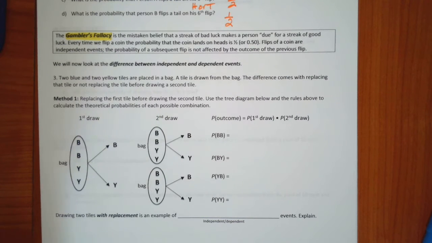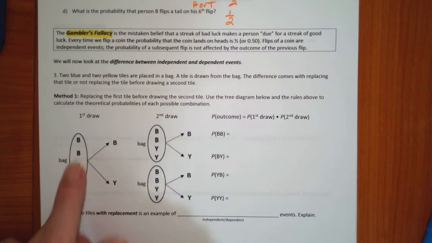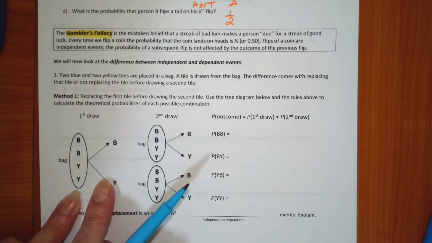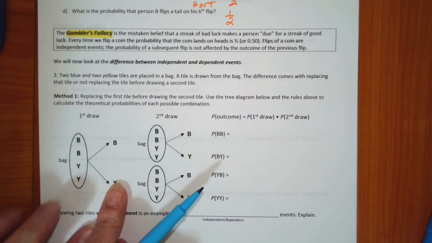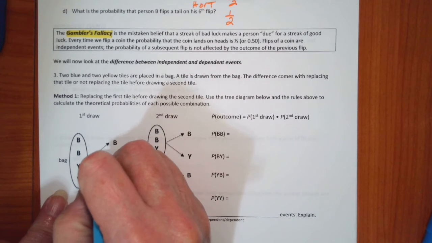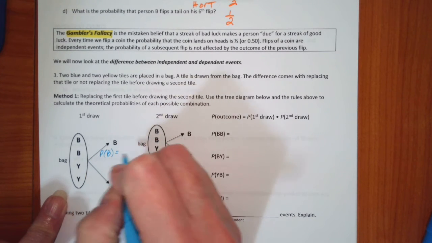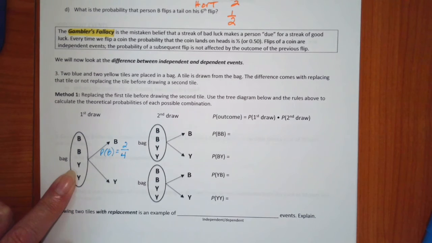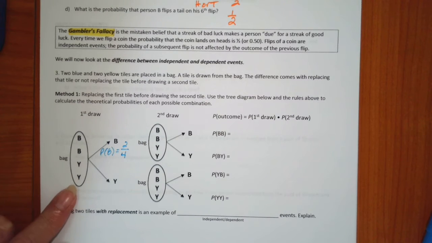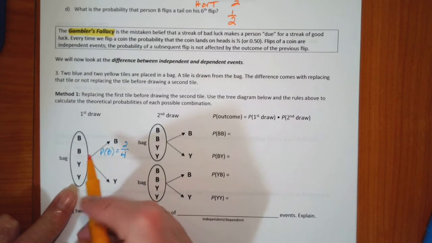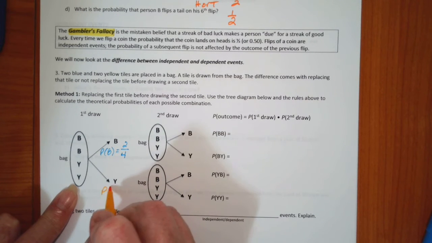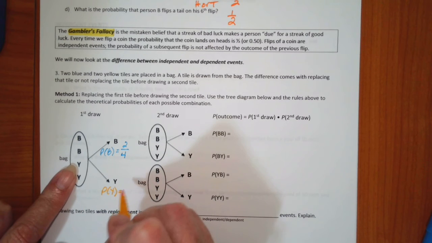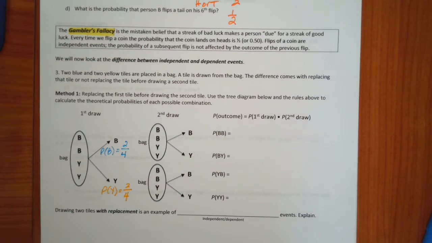So our first draw, we have 4 tiles in the bag. And your choices of drawing out of there are either a blue or a yellow. Well, the probability of a blue, there are 2 blues out of 4 possible outcomes. And the probability of a yellow, well, it's the same thing. There are 2 yellows out of the 4 total tiles.